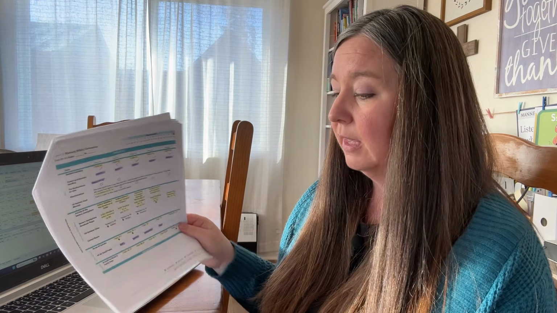So yeah, anyway, let's go ahead and get into the prepping part, because what I need to do today is change out my mom binder, because I'm going to be doing a new set of Sunlight pages.